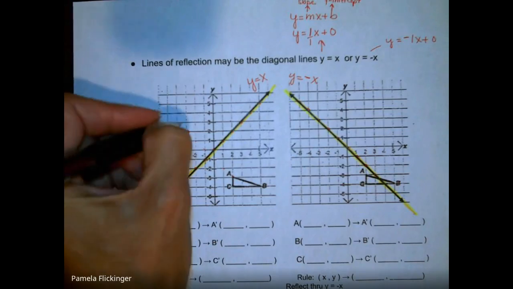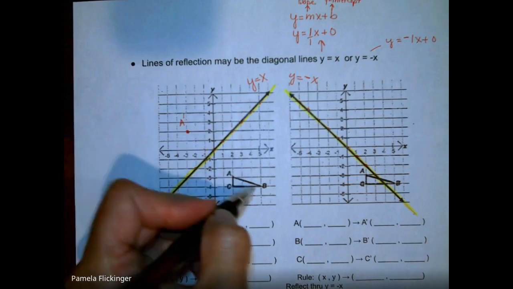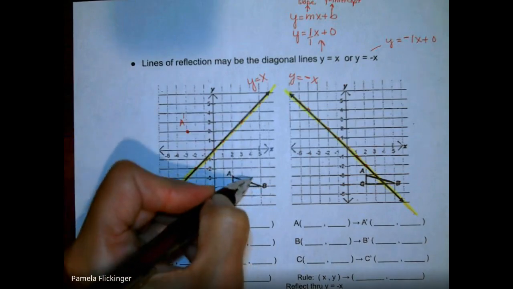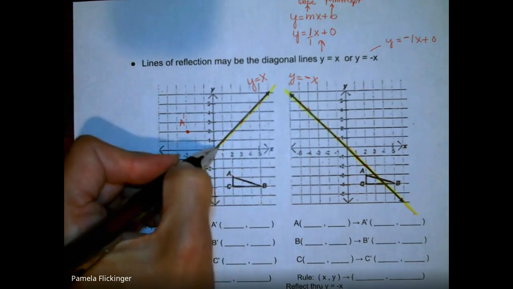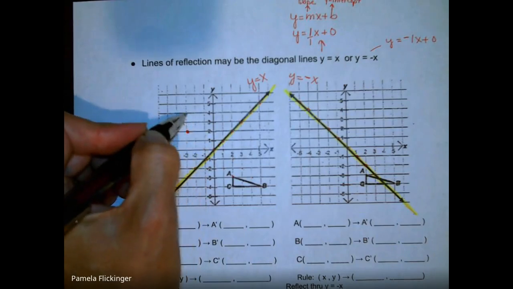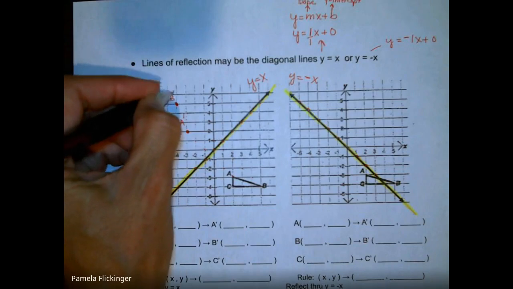So my A prime is there. Now B across the diagonal. So I'm going to go 1, 2, 3, 4.5. I'll go the half and then 1, 2, 3, 4. And there's my B prime.